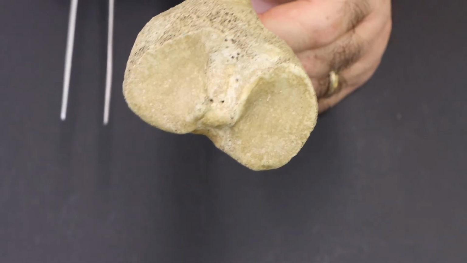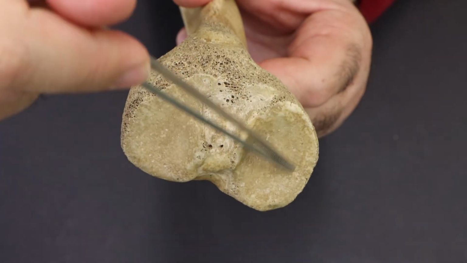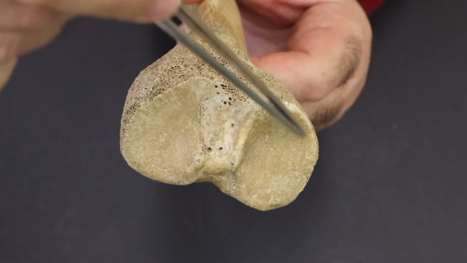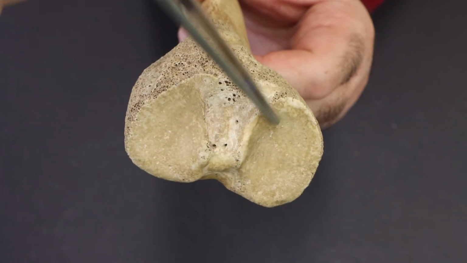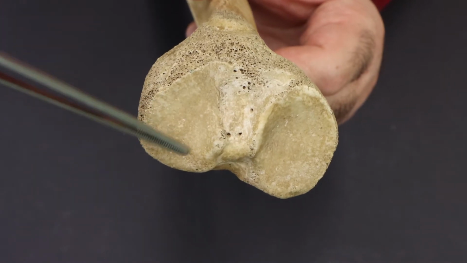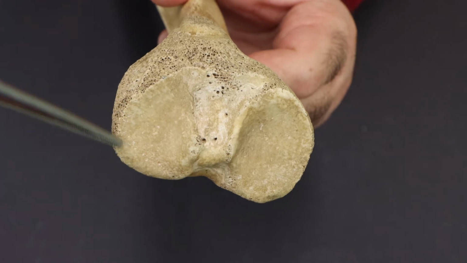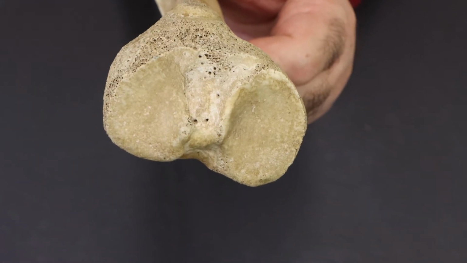The articular surface of the medial condyle is more oval-shaped and bigger, and the articular facet of the lateral condyle is smaller and somewhat round.